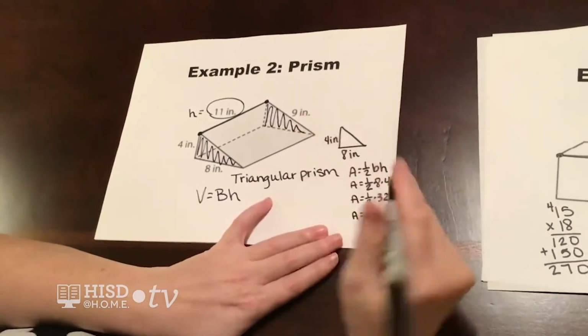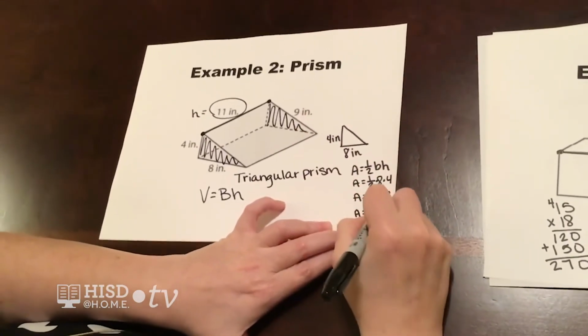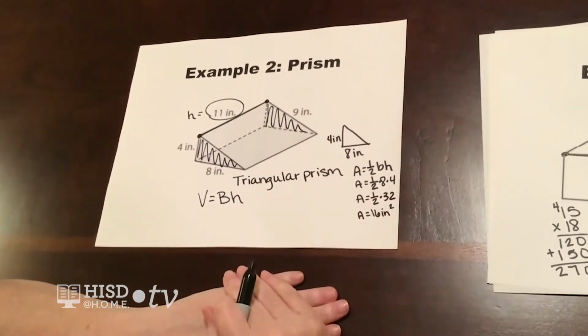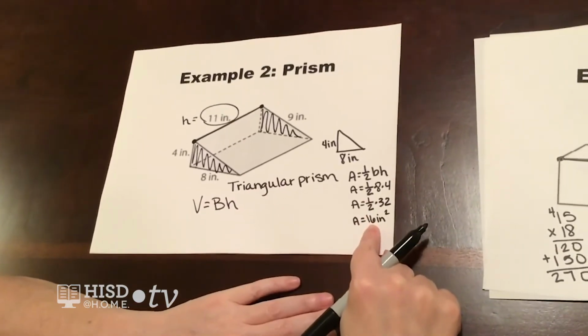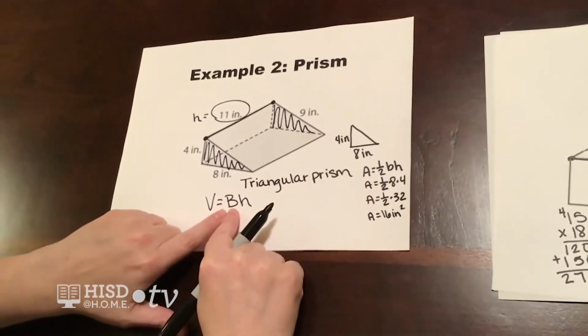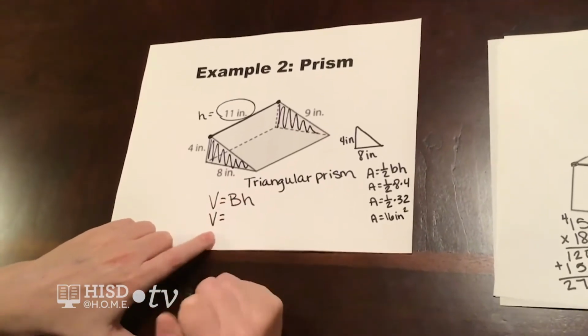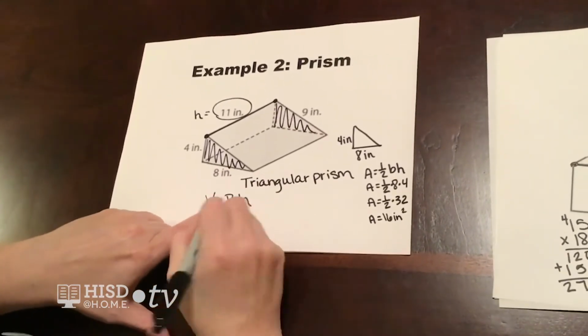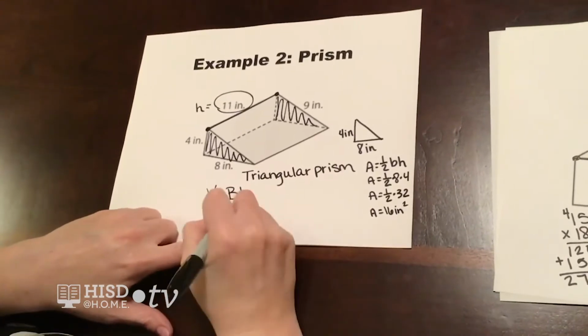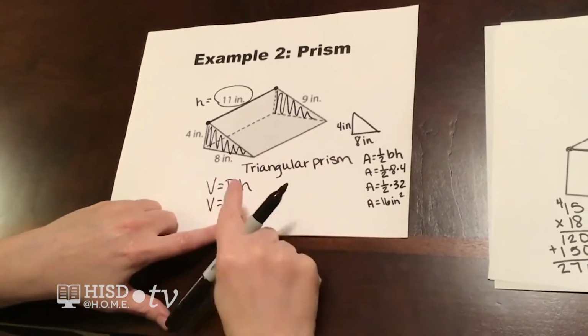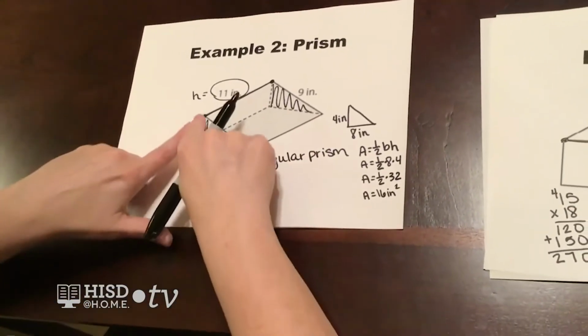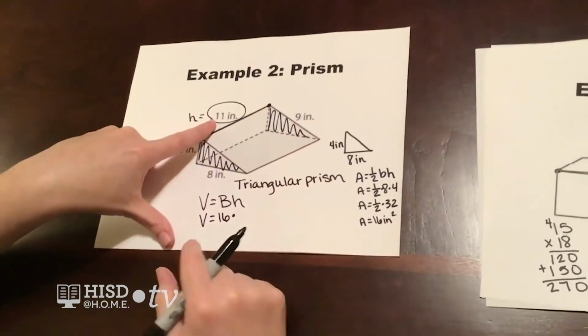So the area of this triangle is 16 inches squared. So I'm going to take the 16 and substitute it in for my capital B. So V for volume equals 16 times, remember we found out the height of the prism was 11.